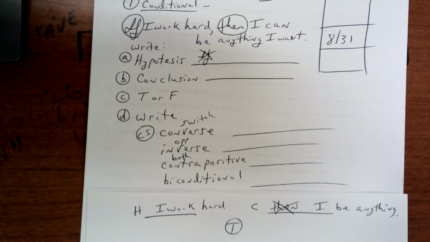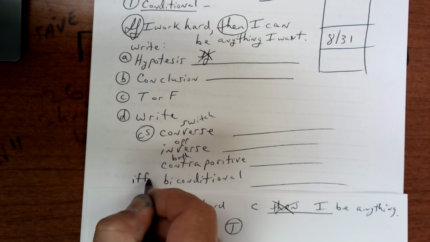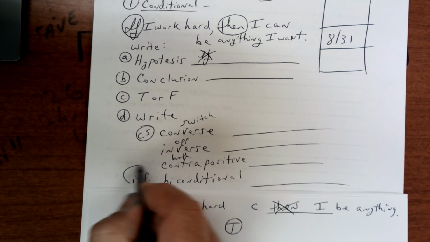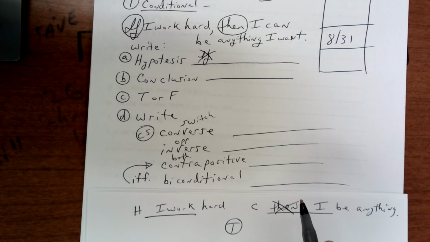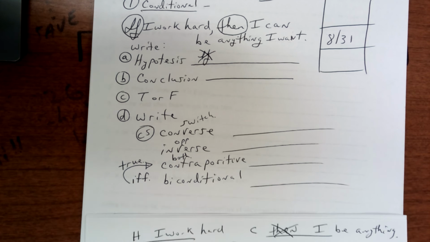And the biconditional, and we didn't talk too much about this, uses the words if and only if, and it only works if the contrapositive is true. So the contrapositive must be true in order to write a biconditional. All right, so let's work these.